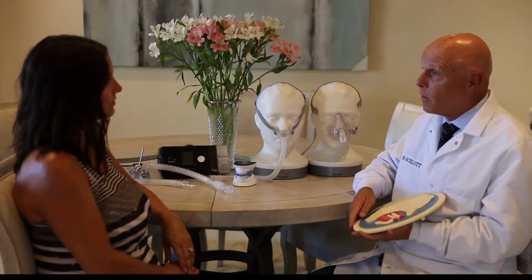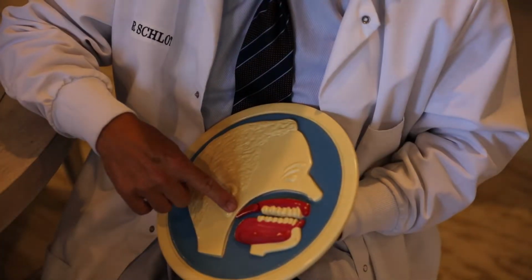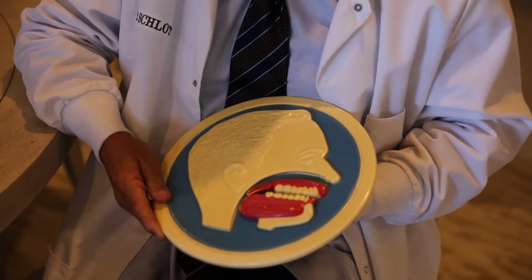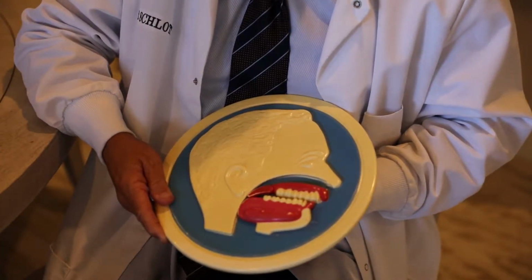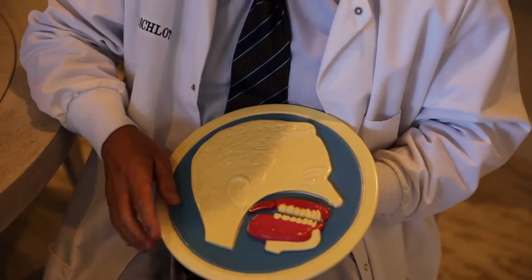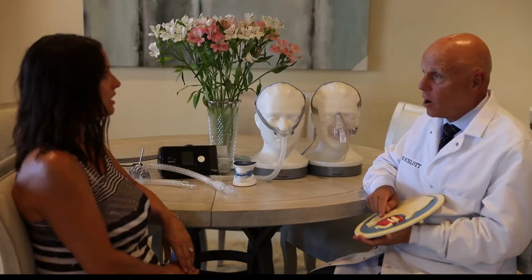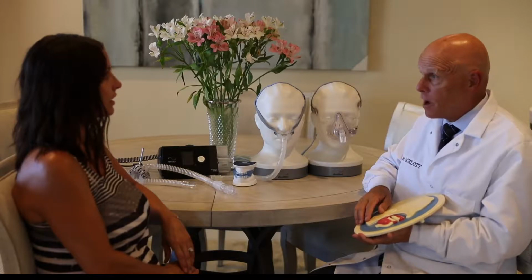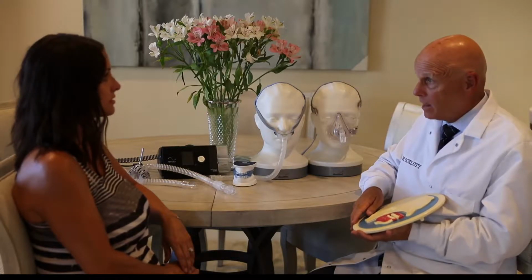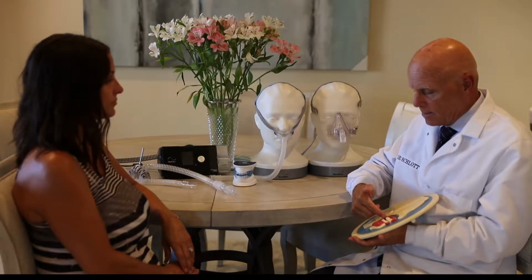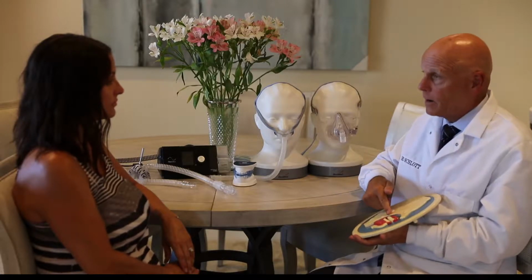On the roof of our mouth, behind our upper teeth, there is a pad of tissue called the soft palate. Take your tongue like this, put it behind your upper teeth, now walk it back. It's going to feel hard, hard, soft. The soft is the soft palate. Think of it as a muscle that breaks up our mouth from our airway.